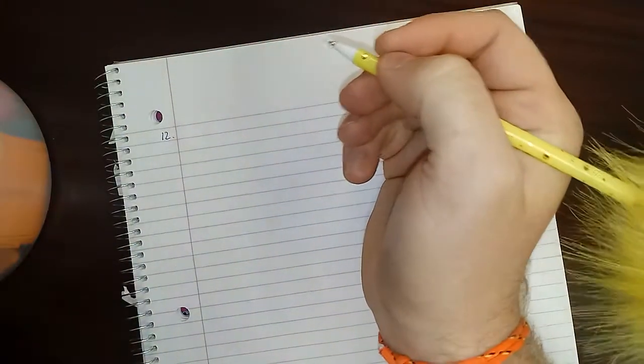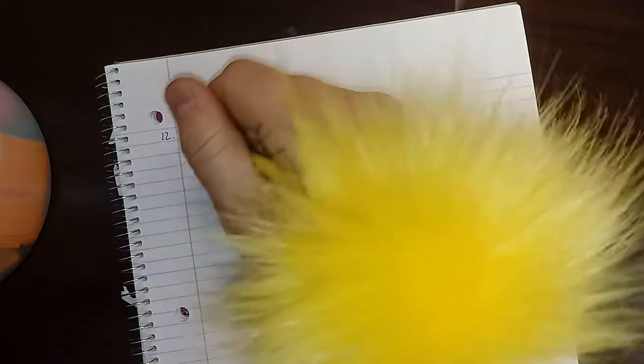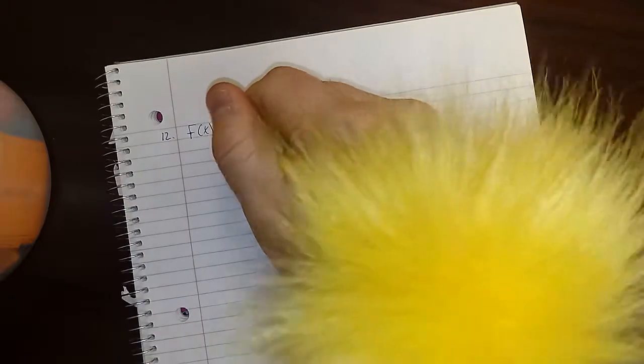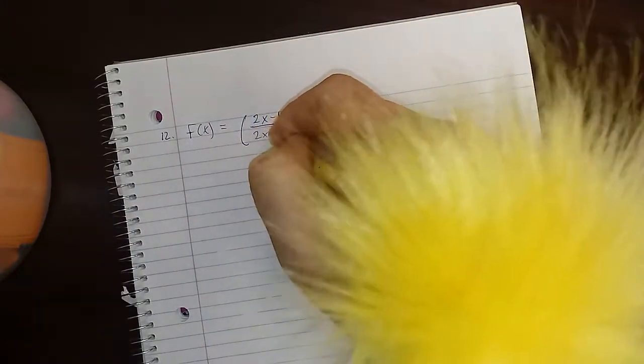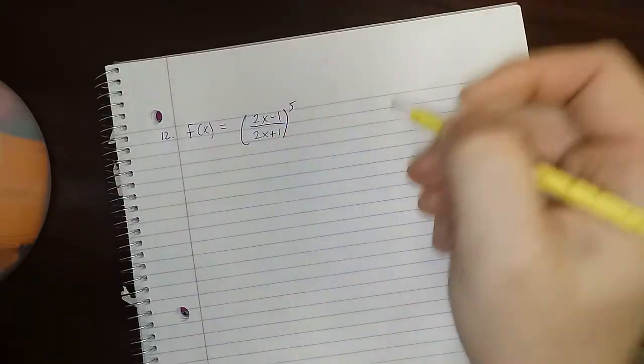So in terms of new content, 12 to 15, there's nothing new. When I'm doing chain rule, or when I'm doing derivatives, I'm really focusing on the most outward piece. So if I'm looking at this one, it says 2x minus 1 over 2x plus 1, all to the 5th power.